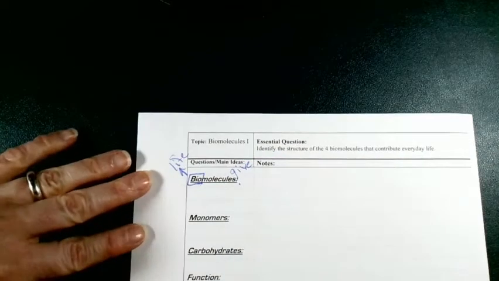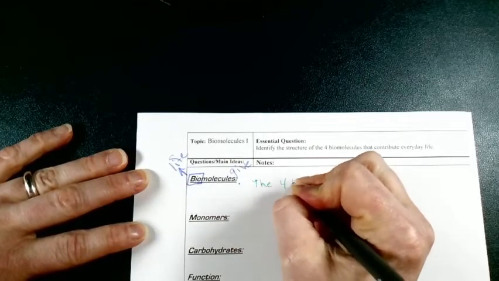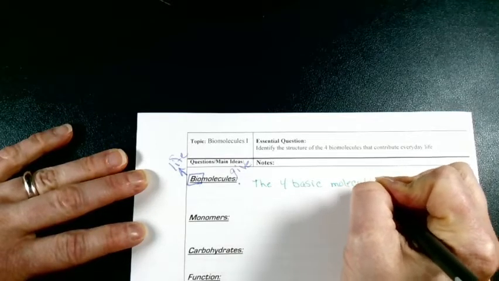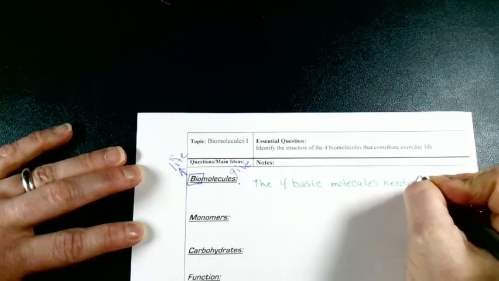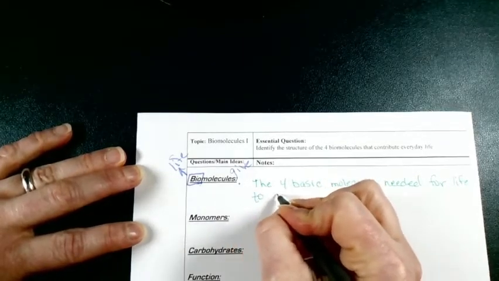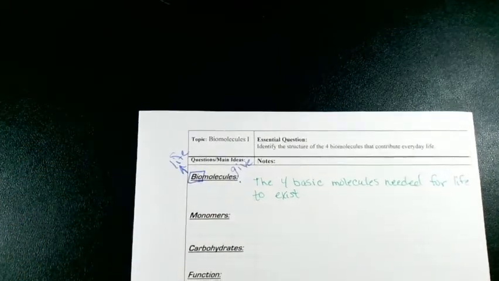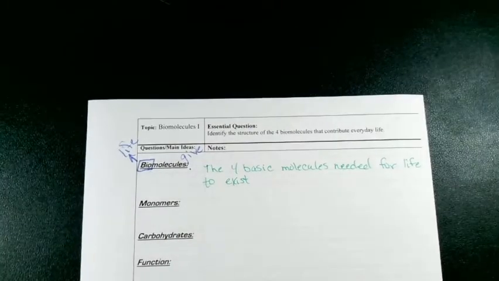For us, the way we are going to define this term is the four basic molecules needed for life to exist. So biomolecules is the four basic molecules needed for life to exist.